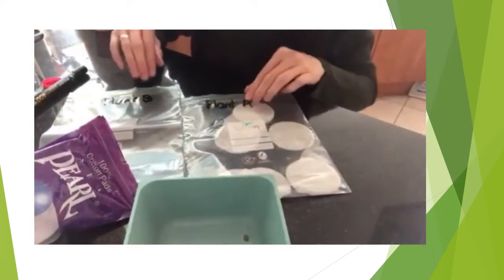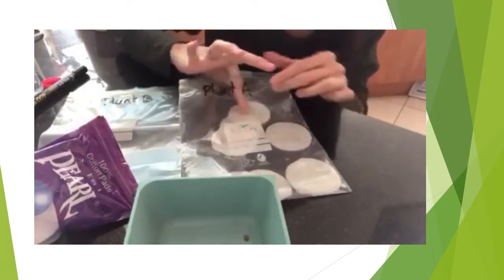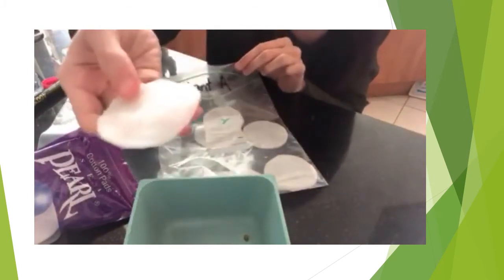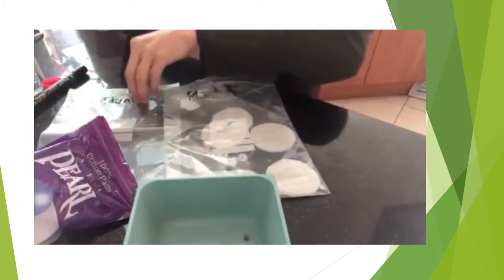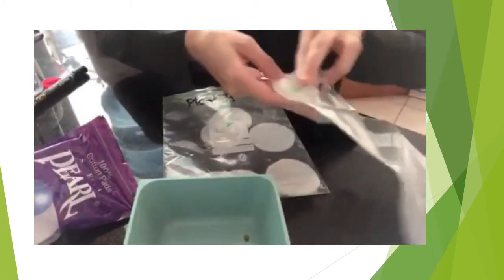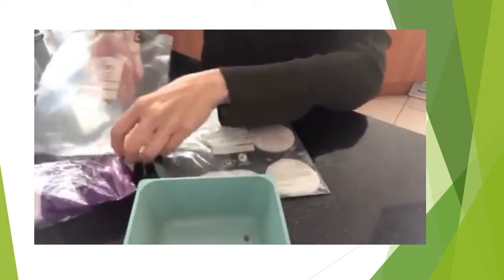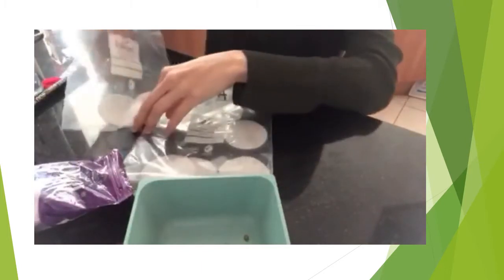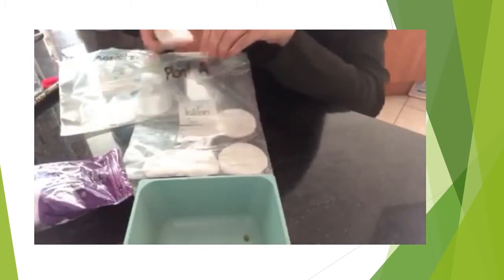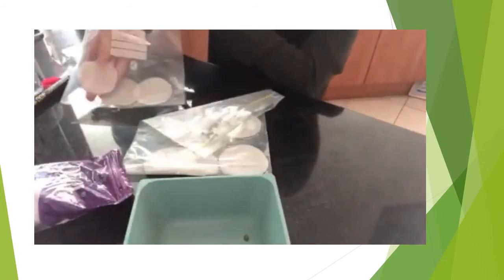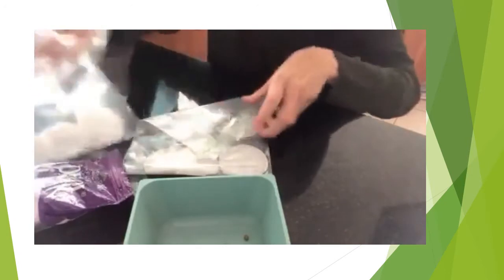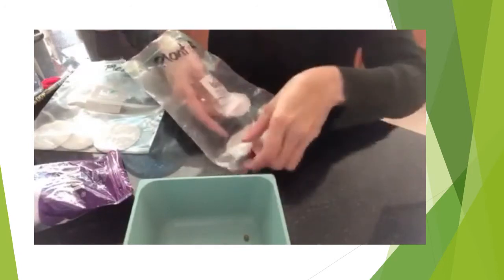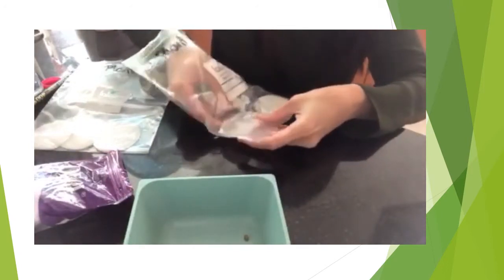For the first step, soak your cotton pads in the water. Like what I did here, I soaked it with water. Now you can see it's totally wet, and put it inside the bag. For me, I'm just going to use maybe 3 pads for each bag. There you go. I remove the excess water because I don't want my seeds to be drowned with water. I just make sure that the cotton pads are really wet.